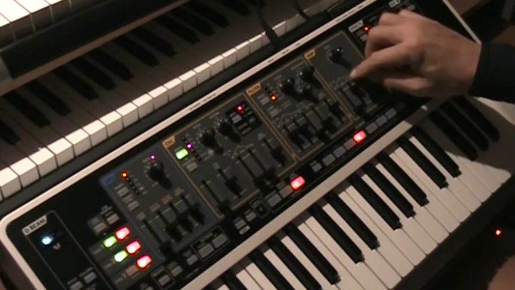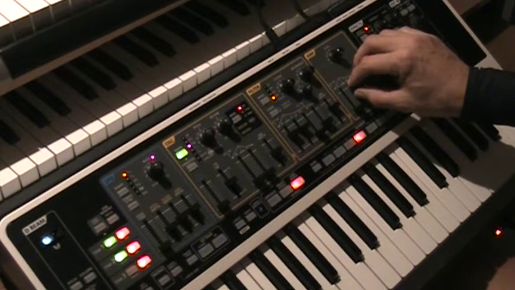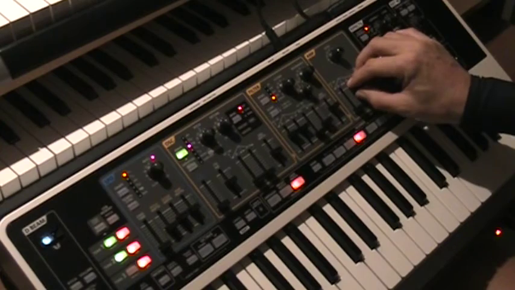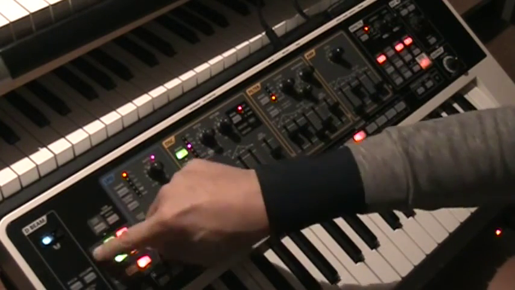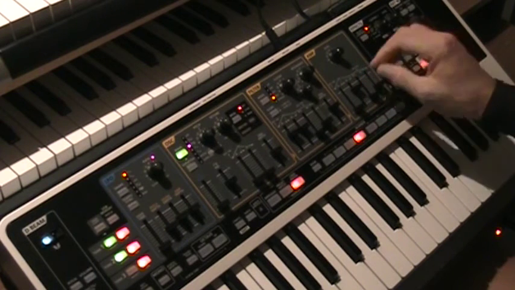So now we got a really long decay on there. So it depends on how you're playing. You'll adjust your decay to match. And that's why we saved it with tone 1 and 2 on, so that the edits are happening to both at the same time.